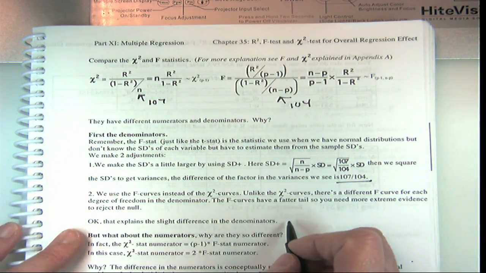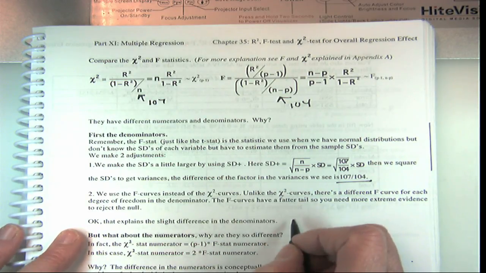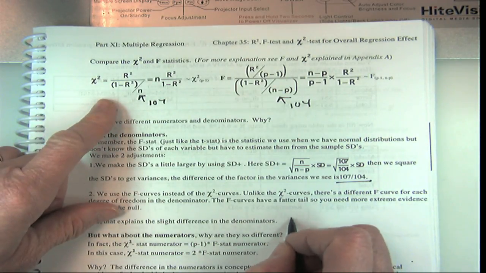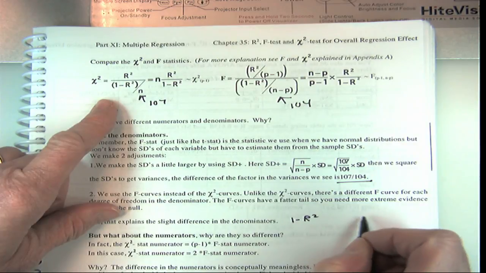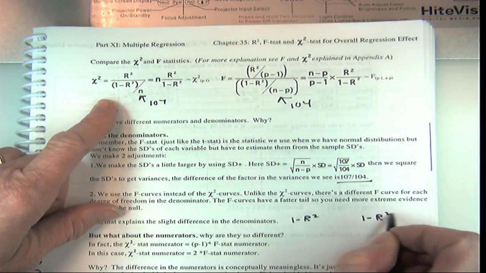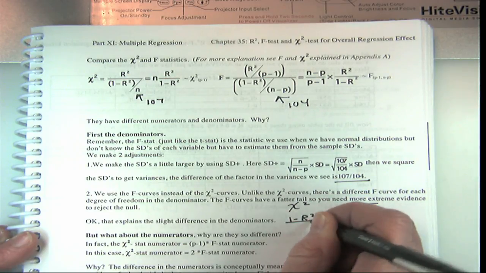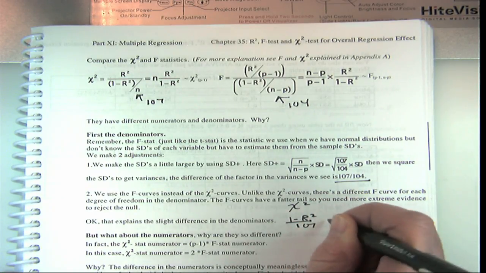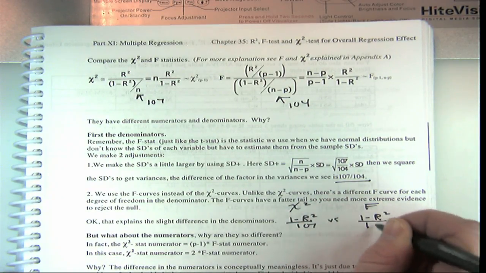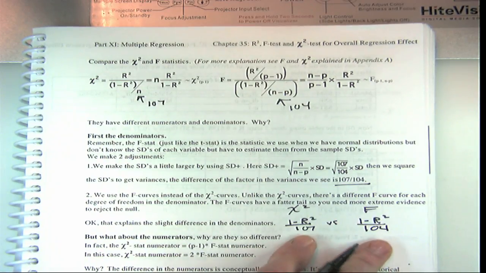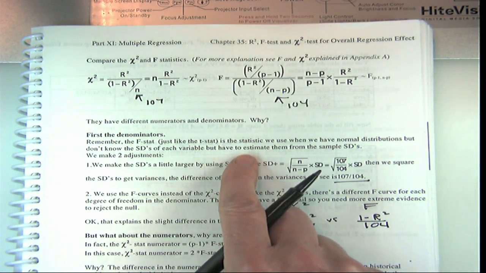This explains the difference in the denominators. The difference in the denominators is what? The denominator is 1 minus r squared in both. So this is F, and this is chi-squared. And here, we're dividing by 107, versus here, we're dividing by 104. And it's because it's the same thing.